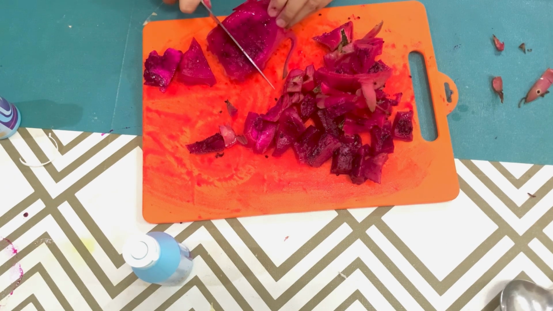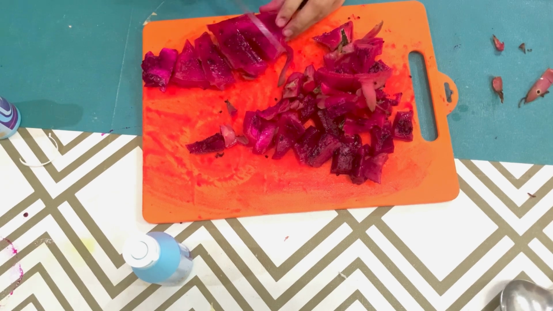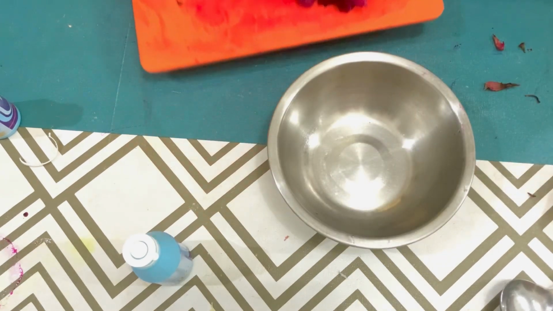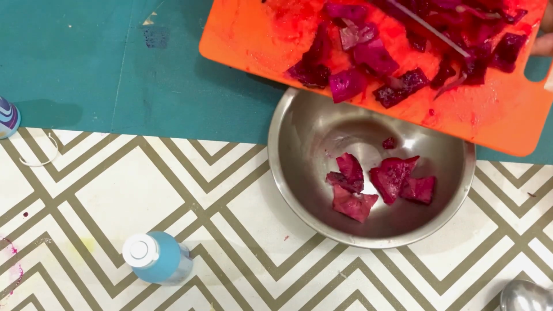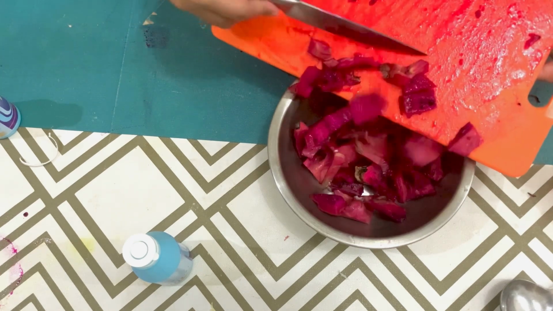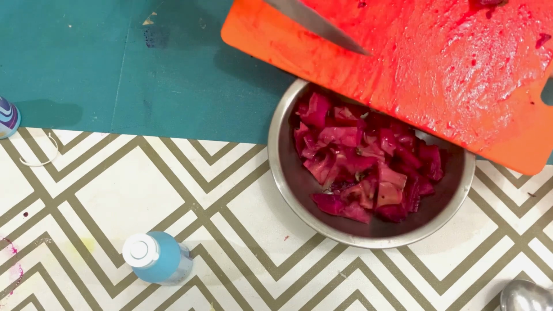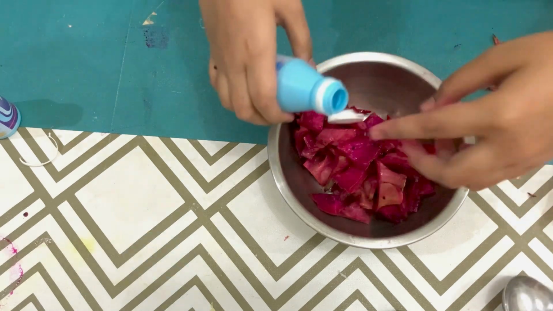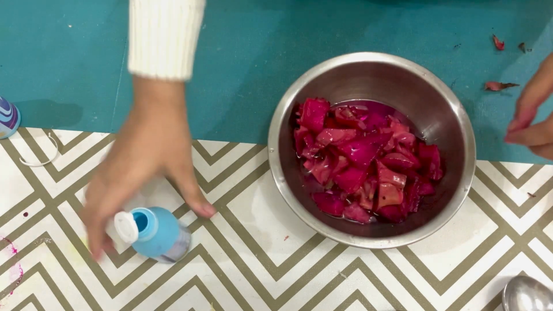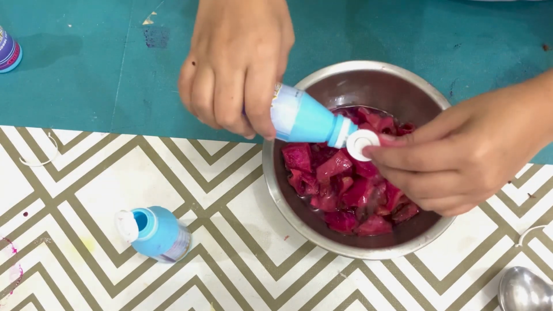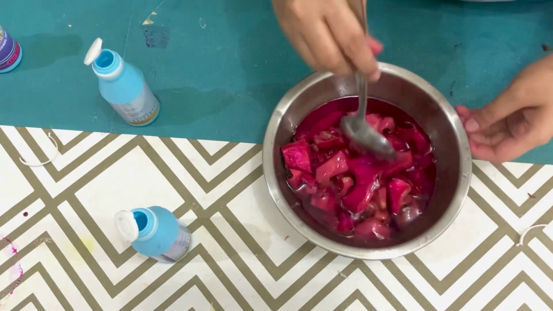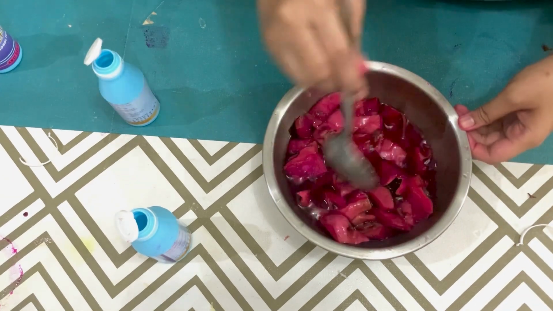The first thing you have to do is peel one dragon fruit and cut the skin into small pieces like this. After that, put it into a saucepan and add 200 milliliters of alcohol into the saucepan. And then just stir it, and you have to cover it using the lid.